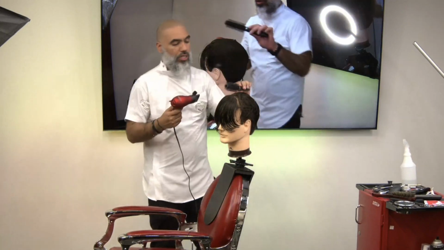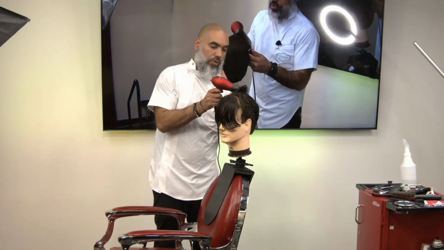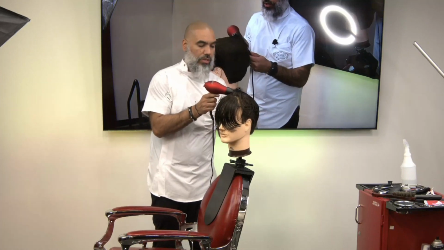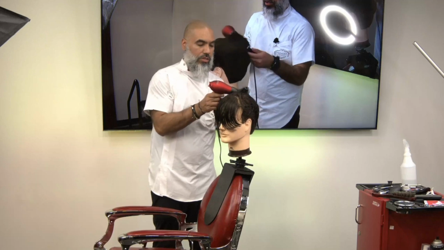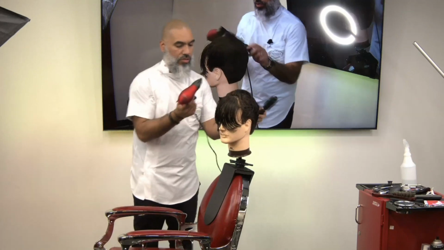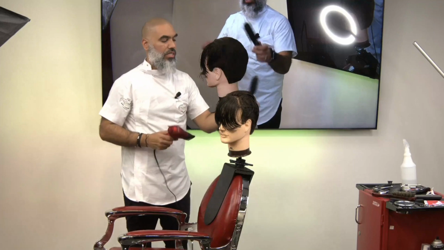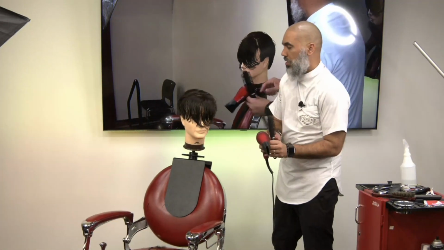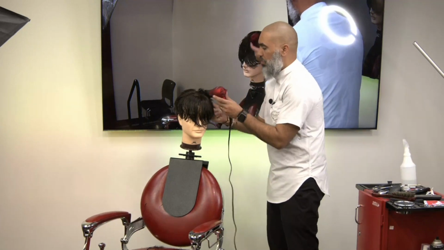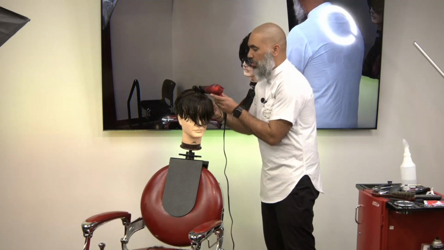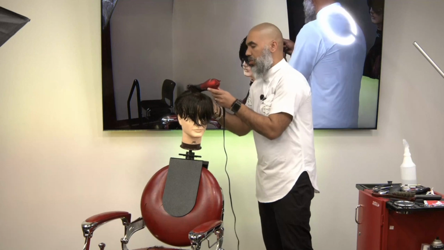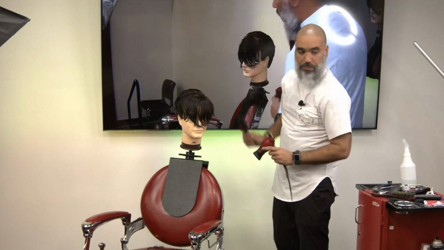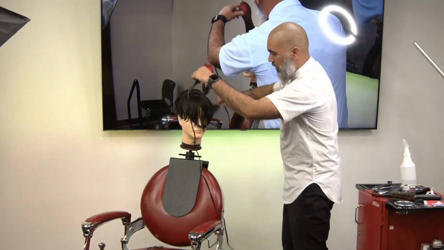If I want to roll this, grab a pinch and roll this back. Add a little bit more heat. Right? You can see there's a lift there. See that bump? This is going down.